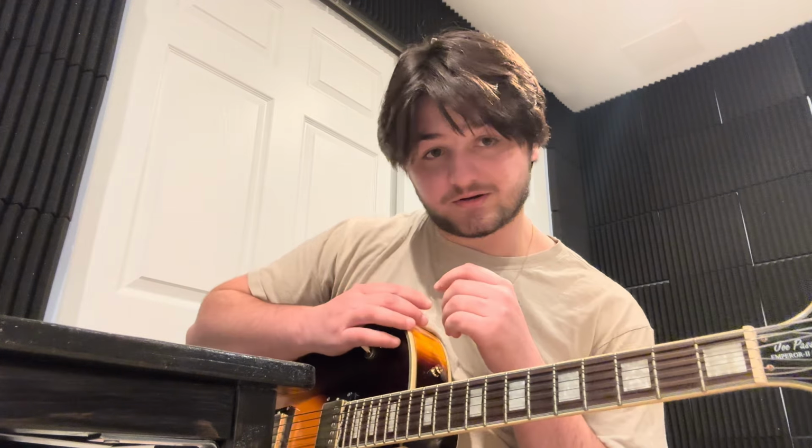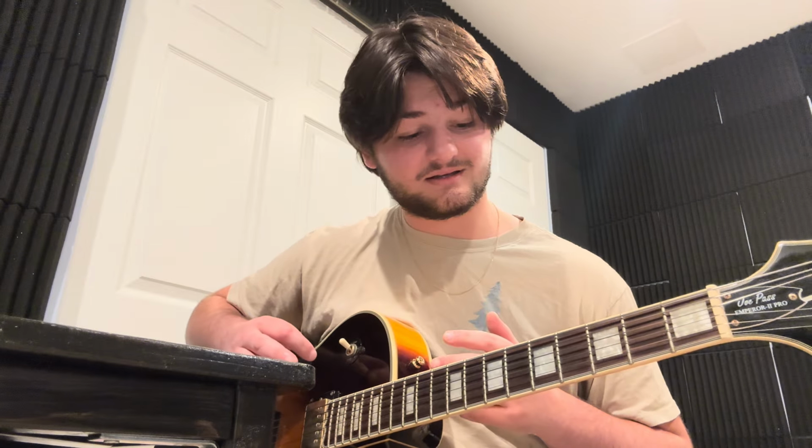So the third thing you're going to need to know is a pivot. Now, this is one of my favorite things to play. It sounds beautiful, and it's a great way to voice lead. So what a pivot is, you want to take a chord, also known as an arpeggio, but it's play a note, skip a note, play a note, skip a note, play a note, skip a note, play a note.